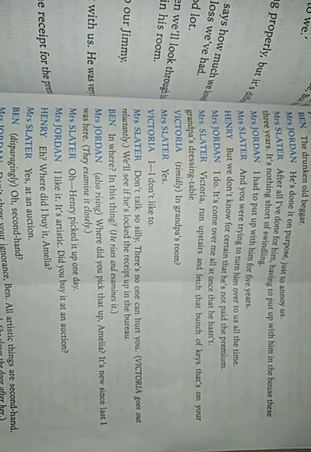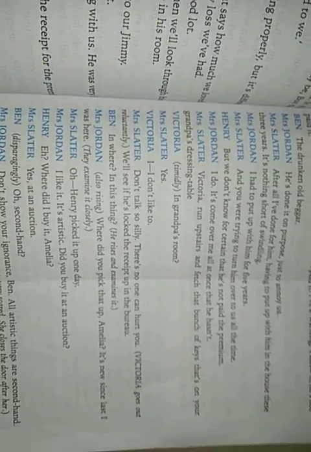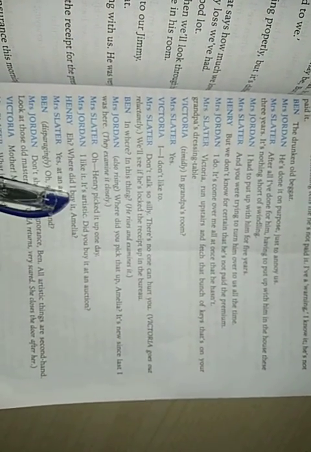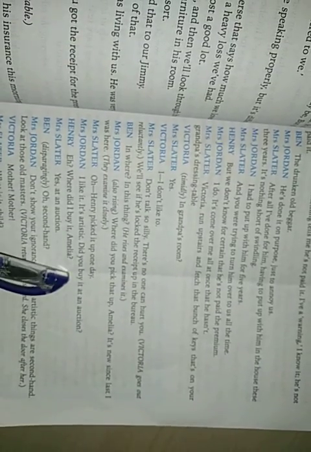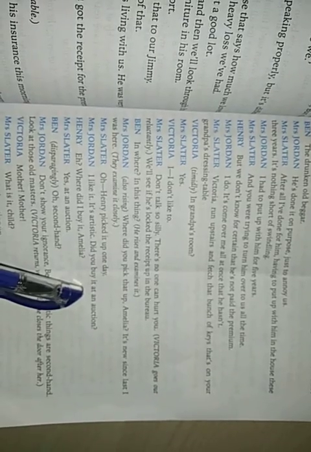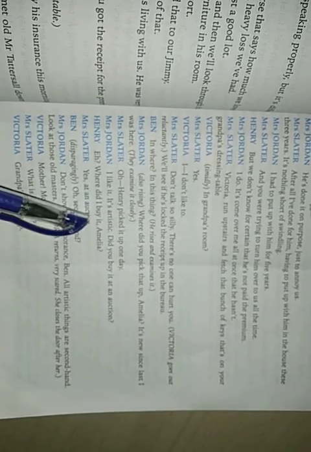Ben: Where in this thing? He rises and examines it. Mrs. Jordan, also rising, was saying, both were talking loudly. I like it. It's artistic. Did you buy it at any auction? Henry: Where did I buy it, Amelia? Henry was saying this to his wife, Amelia.